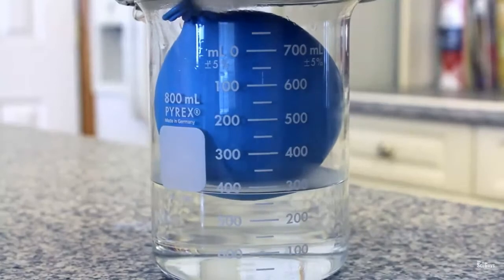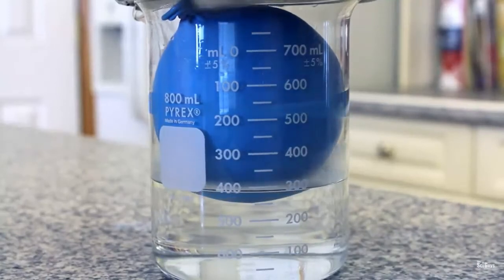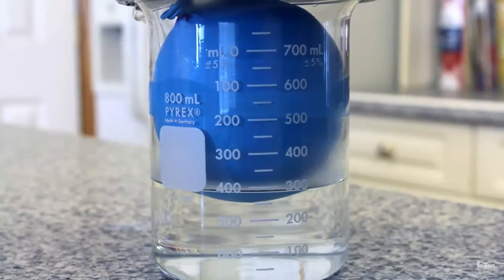By changing the temperature of our balloon, we can clearly see the directly proportional relationship between the temperature and volume of an ideal gas. This relationship is known as Charles' Law.